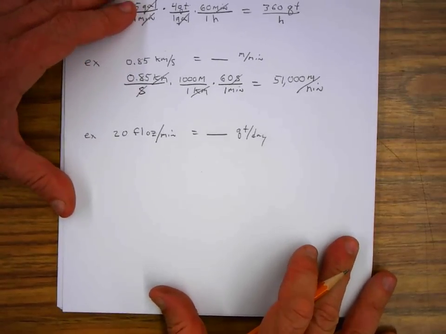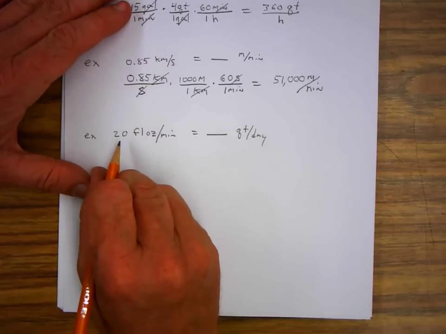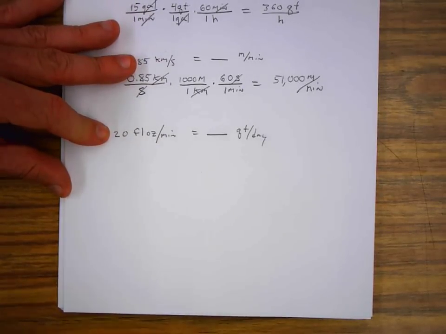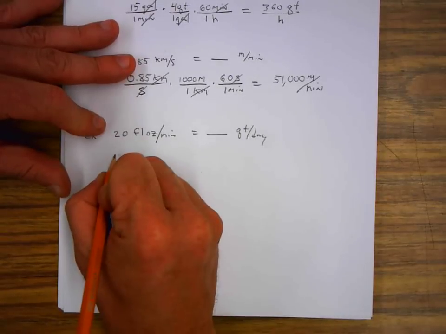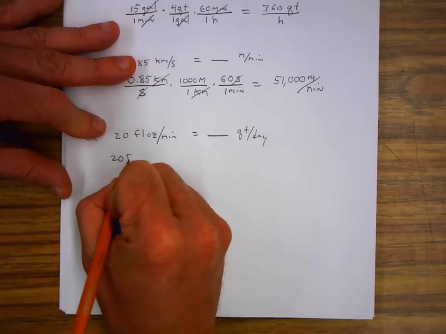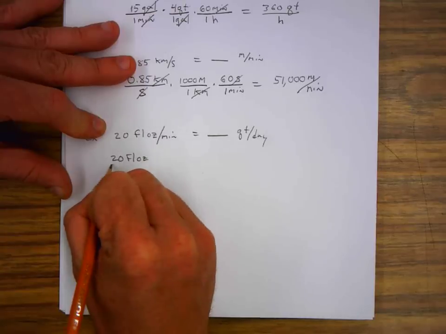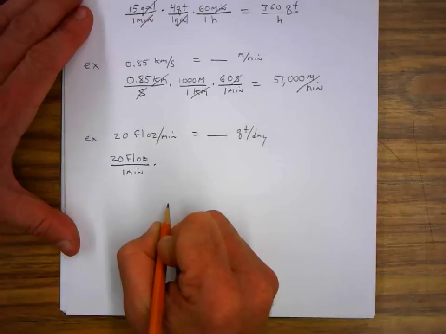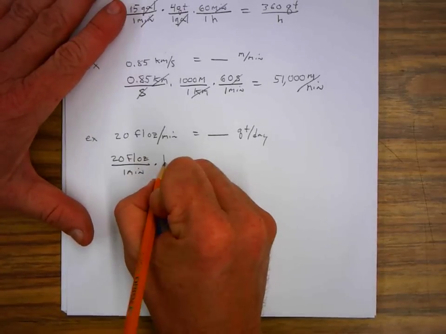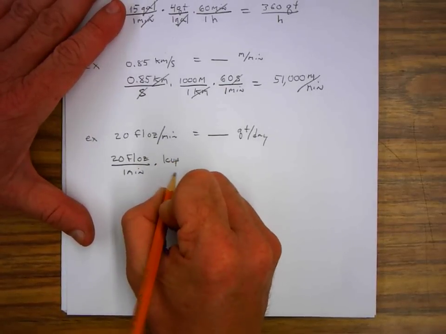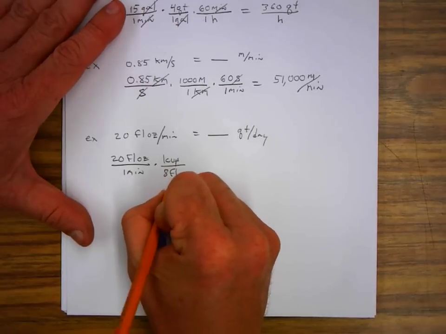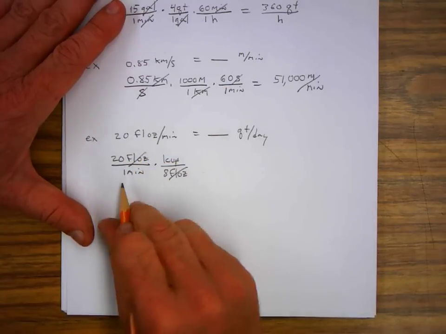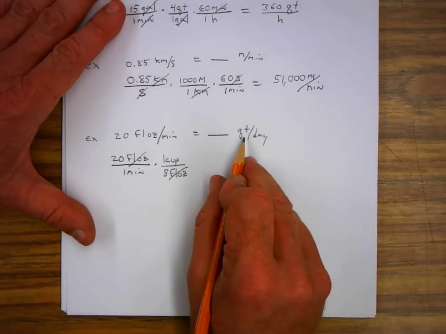On this last problem, it's a little bit more complicated, but it's the same nevertheless. I want to convert 20 fluid ounces per minute to quarts per day. So I'm going to rewrite this as 20 fluid ounces over 1 minute, and I'm going to start my conversions. I know that there's 1 cup in 8 fluid ounces. Okay, so I've converted my fluid ounces to cups, but we're not quite to quarts yet.